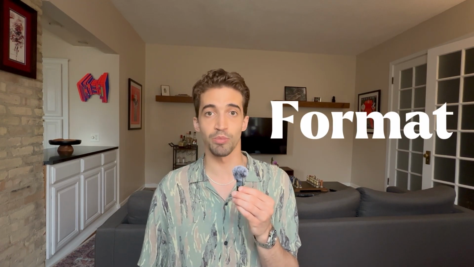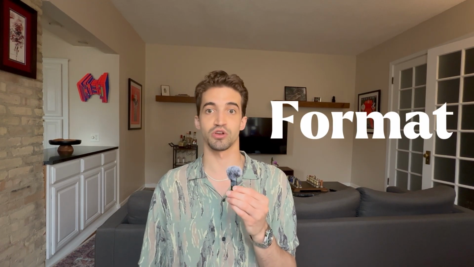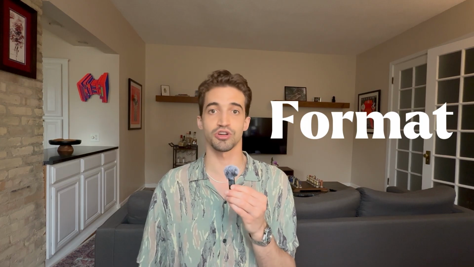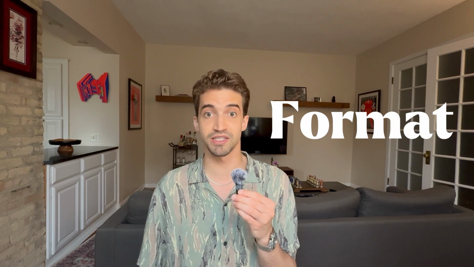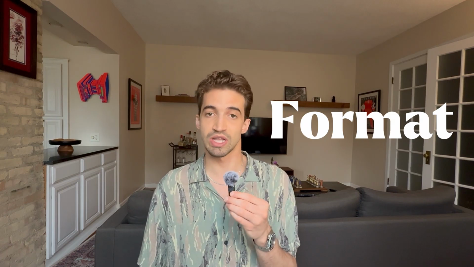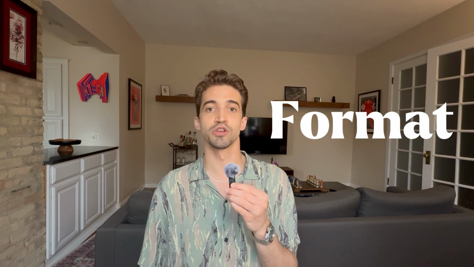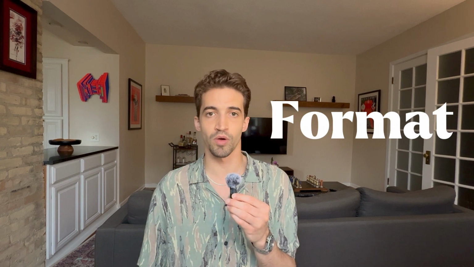The next is format. So what does the output actually look like? Do you want it in a certain pattern or structure? Do you want it in a certain file type, a bulleted list, etc.? That one's a bit more straightforward, but you want to be specific with the format you want.